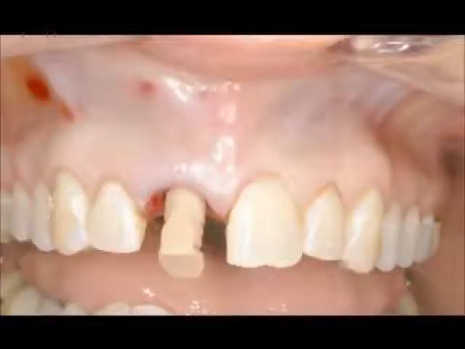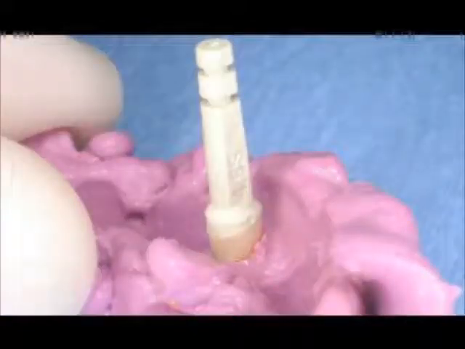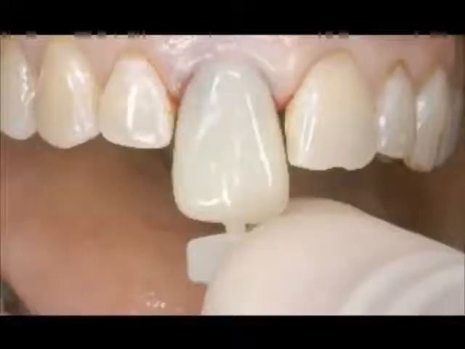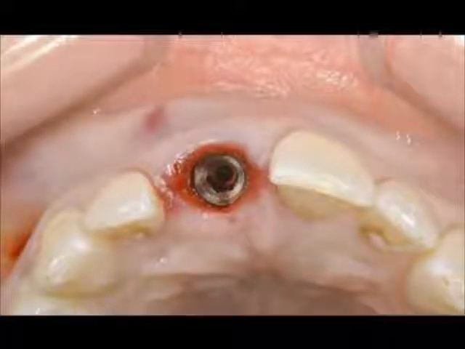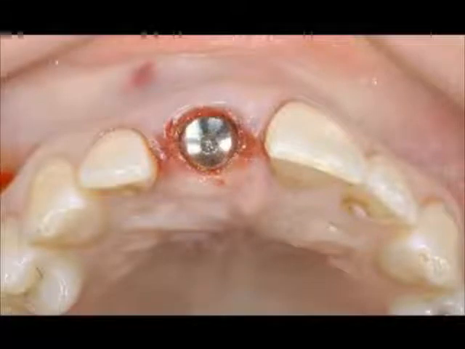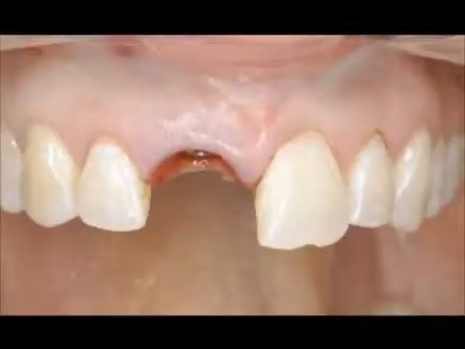Now this is one option. We can pick up this in the impression and then secure the analog onto the impression cap and send it off to the laboratory. Or we can also utilize the temp-based cap and pick up and reline a temporary restoration. Or we can go back to the old way of doing things and just wait till second stage or 2 months later and place in a healing abutment.